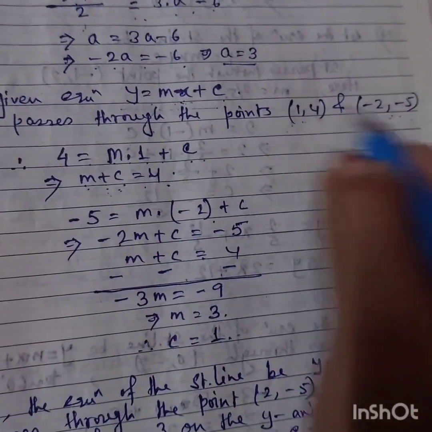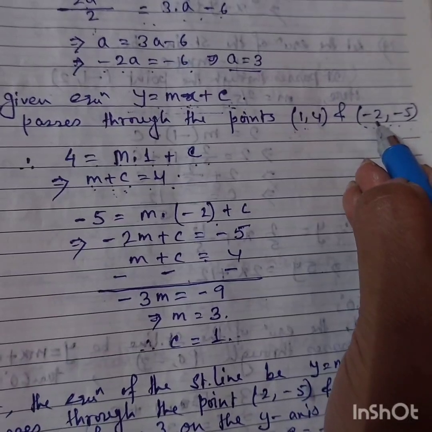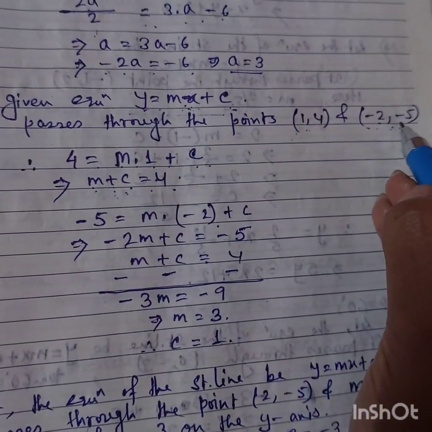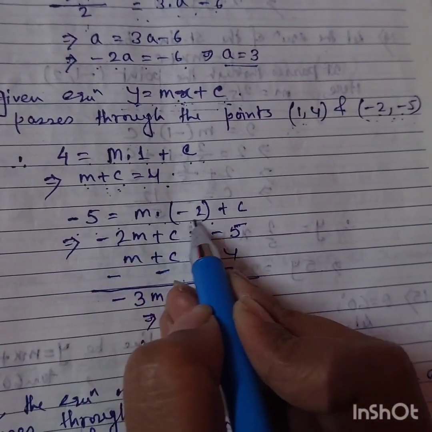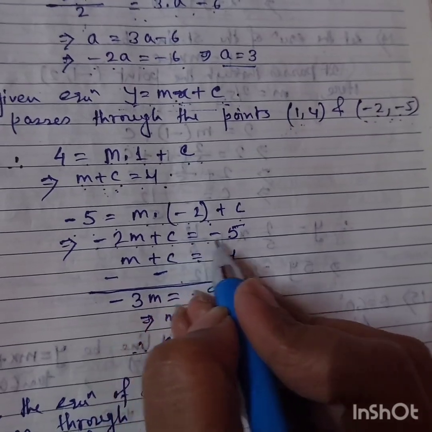Now this point satisfies the given equation, that means in place of x you have to put -2 and in place of y you have to put -5. So you will get -5 is equal to m into -2 plus c. So you will get -2m plus c is equal to -5.